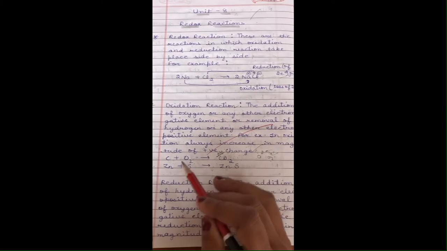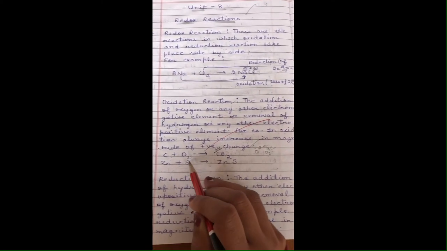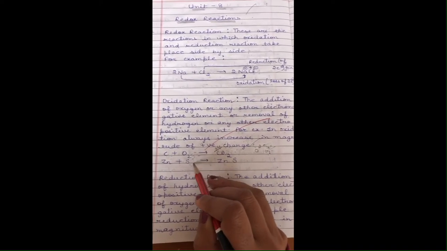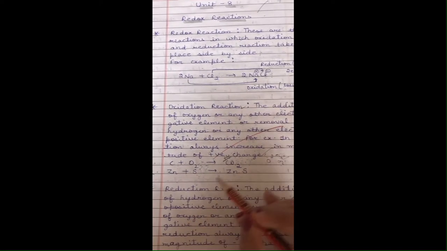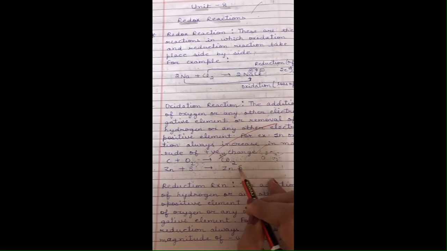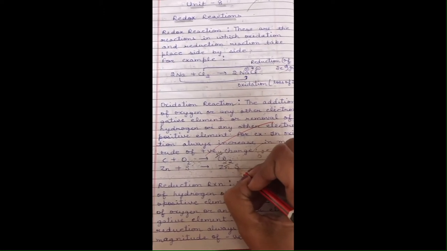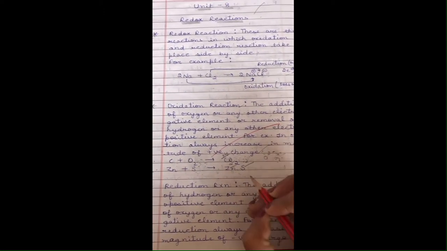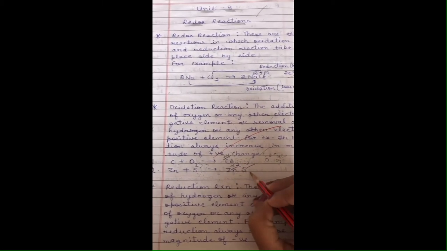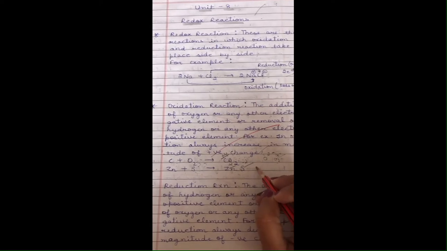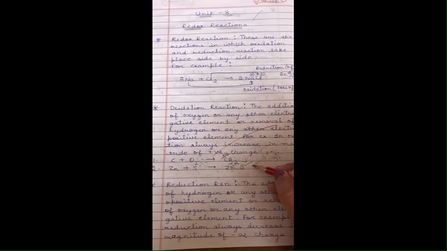In the same way, you can see the reaction between zinc and sulfur. Sulfur here will have 2 minus charge, means it will exist here in the sulfide form. So now in zinc sulfide, zinc will have plus 2 charge and sulfur will have minus 2 charge, means zinc will lose its 2 electrons to the sulfur atom to form the sulfide anion. Clear? This is the second example of an oxidation reaction.